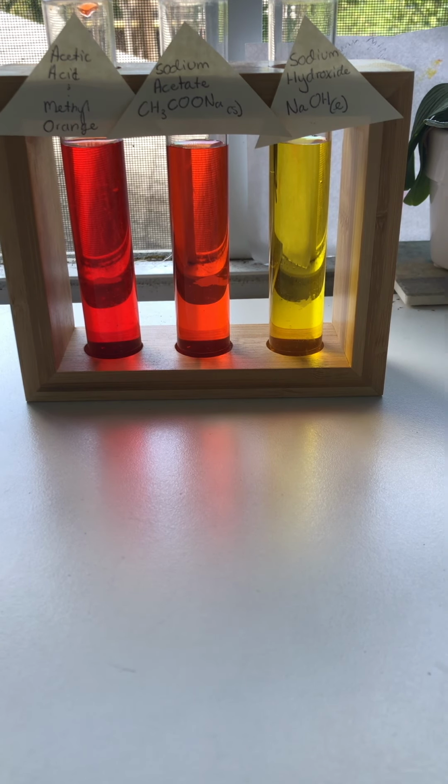Next, we have the addition of sodium hydroxide, so we would have taken a new test tube with the acetic acid and methyl orange, and we would have added sodium hydroxide, which again is a strong base, and the hydroxide would cause it to become more basic, hence the yellow color. So that means that it has a pH above 6.2, and the pH is above 6.2 because the hydroxide ion bonds with the H+ ion on the product side, which is causing a shift to the right.